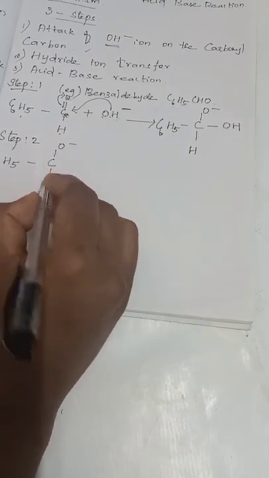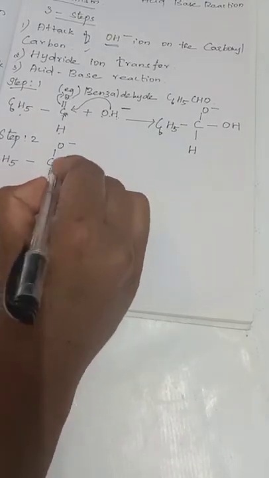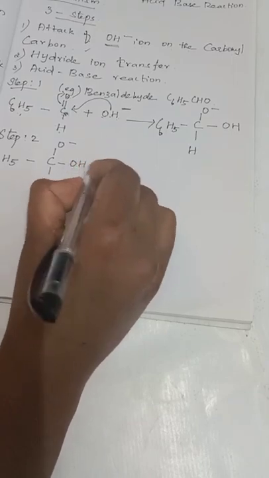Now you read step 2. Hydride ion transfer. Transfer of hydride ion takes place from one carbon to another. I will explain. You just write this product here. Here you write this step 1. From step 1 we got one product. Now, what's the product? C6H5-C-O⁻-H-OH.